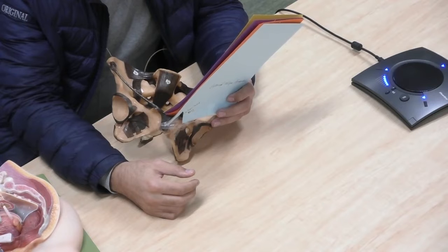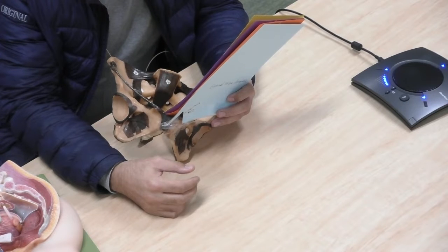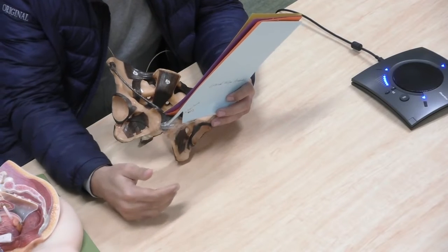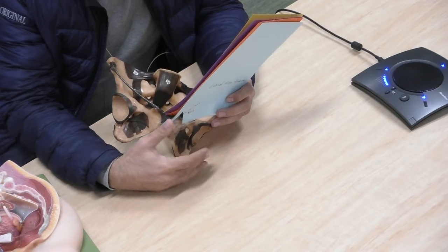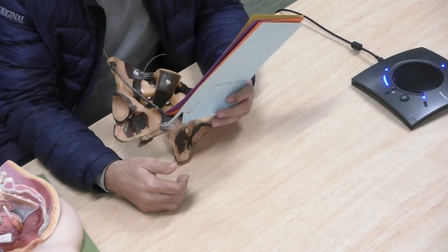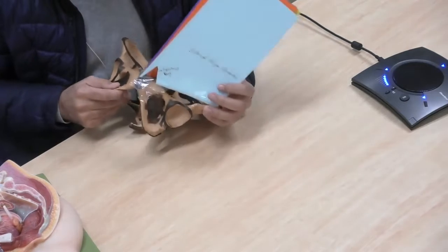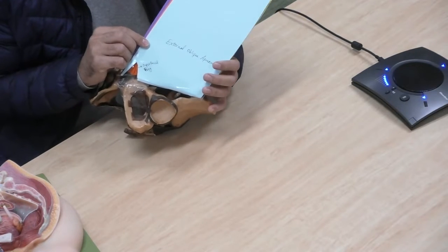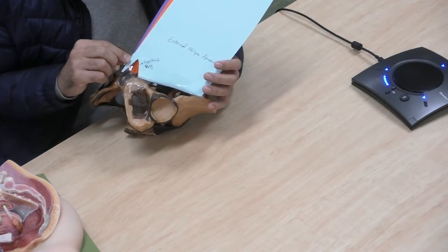It's a passageway, with some structures passing through this passageway between the anterior abdominal wall layers. So I use these papers instead of anterior abdominal wall layers.